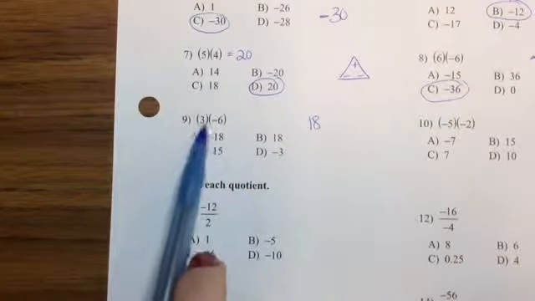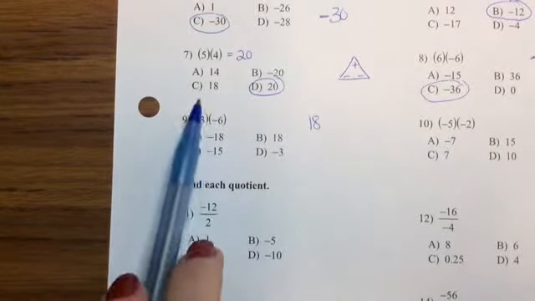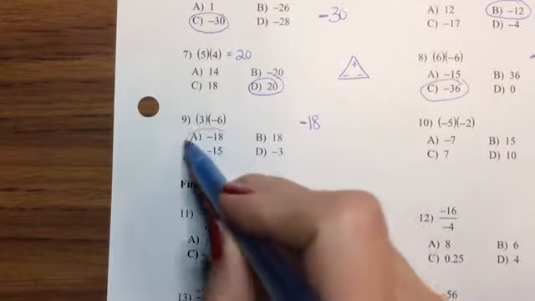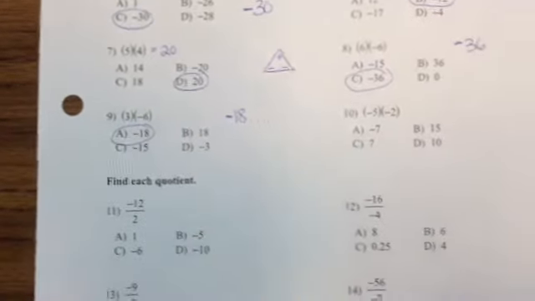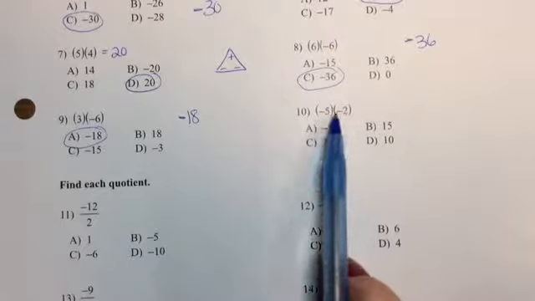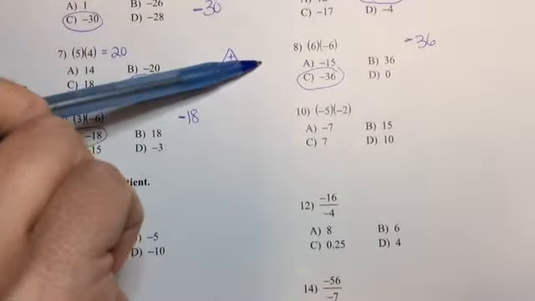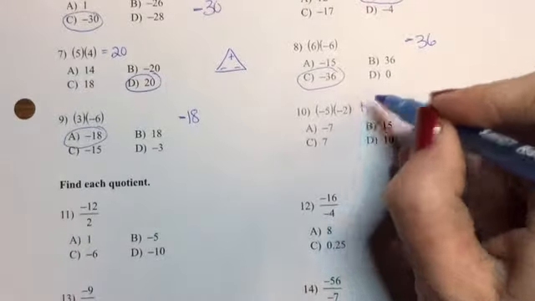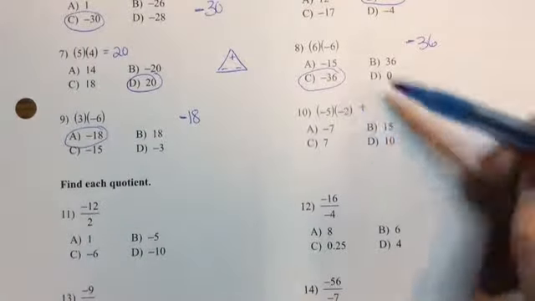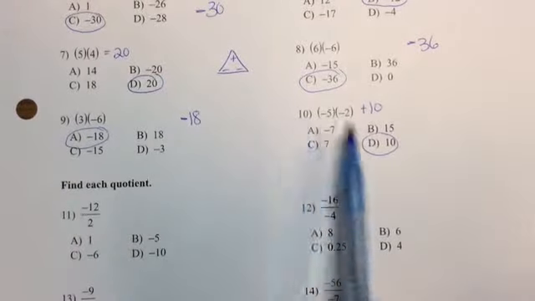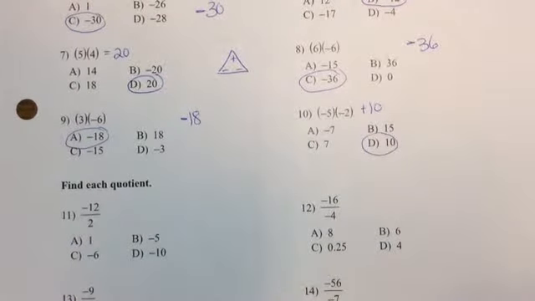But a negative times a positive is going to give me a negative. So it's going to be a negative 18. Number 10, a negative times a negative. If I cover both of those up, I'm going to be left with a positive. So I will have a positive answer. And then 5 times 2 is 10.